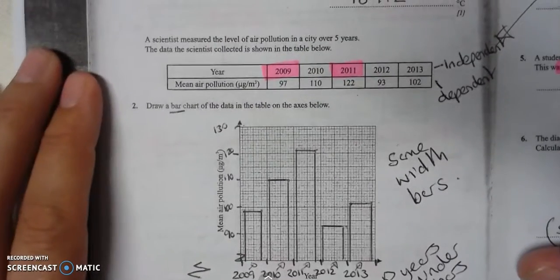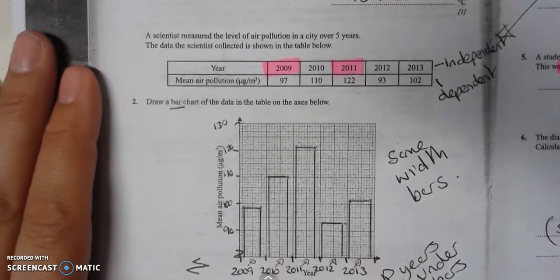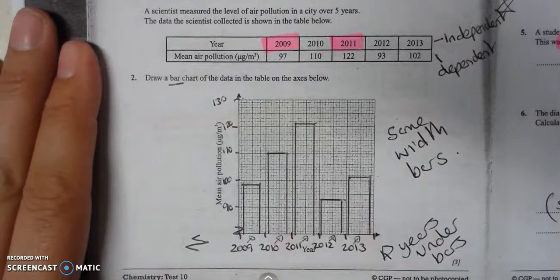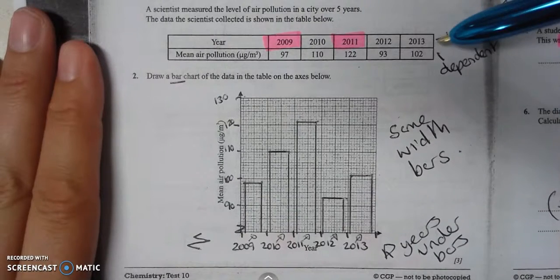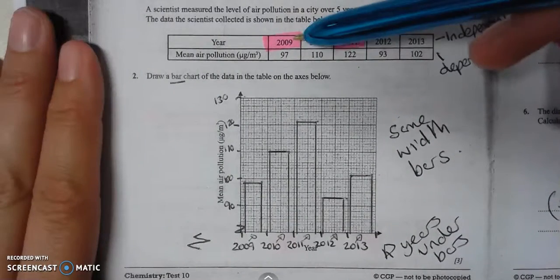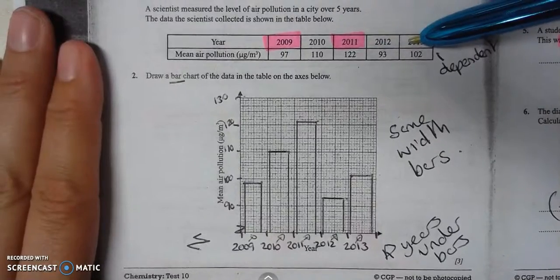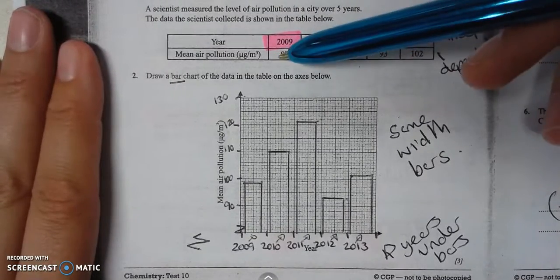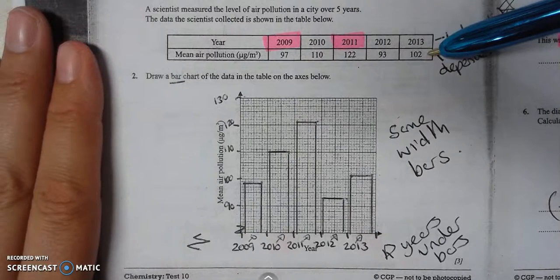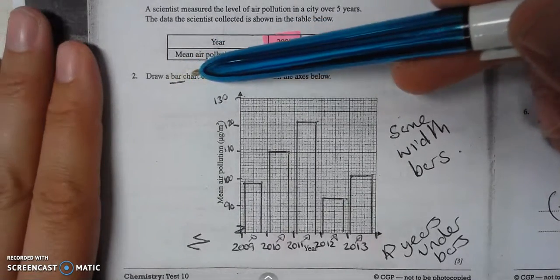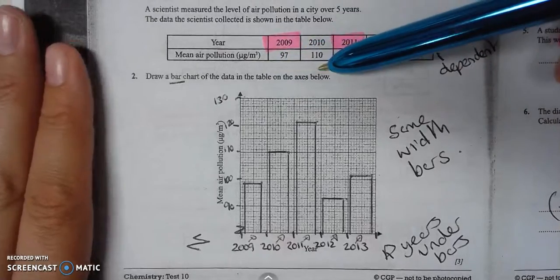Okay, so question 2 then. A scientist measured the level of air pollution in a city over 5 years, and the data the scientist collected is shown in the table below. Now remember always that the one that is controlled is the independent variable and goes on the x-axis, and the one that is measured is the dependent variable and goes on the y-axis. So this one says, draw a bar chart of the data in the table on the axis below.